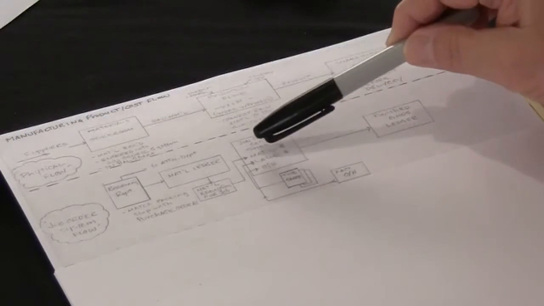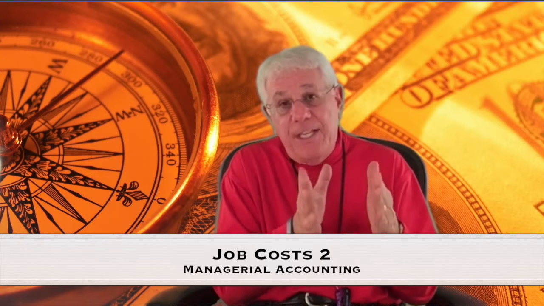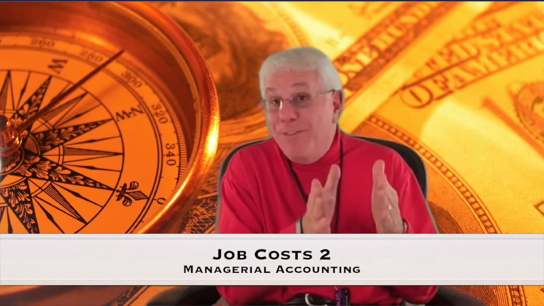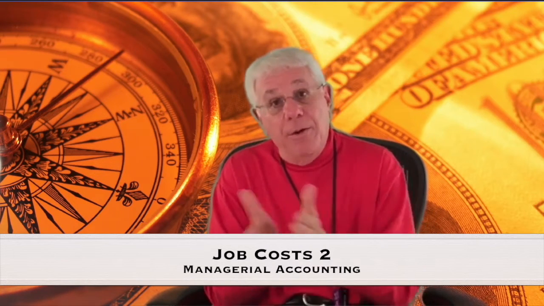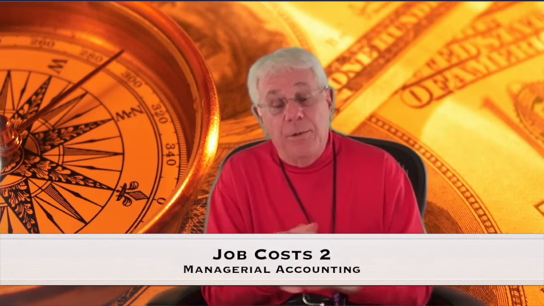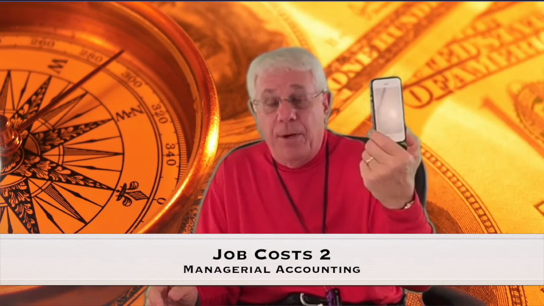So that material requisition becomes the document that provides the objective evidence and the direct traceable material that went into this job. The amount of cost that went into that job is going to be equal to all of the parts necessary to make 100 of these.